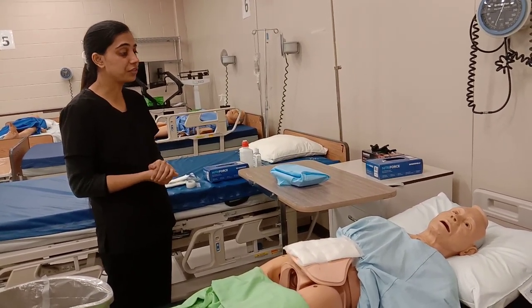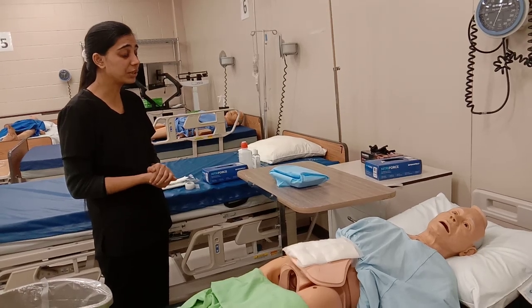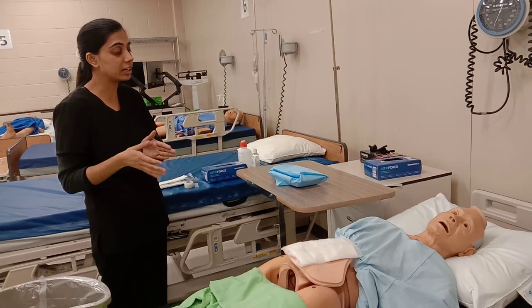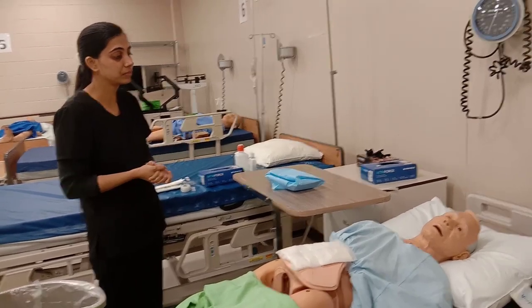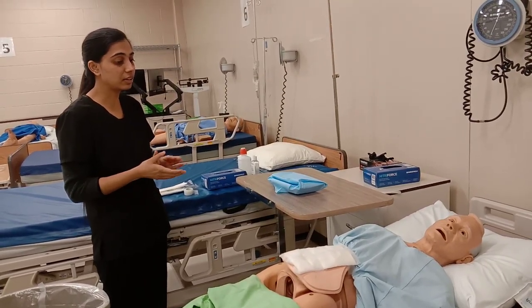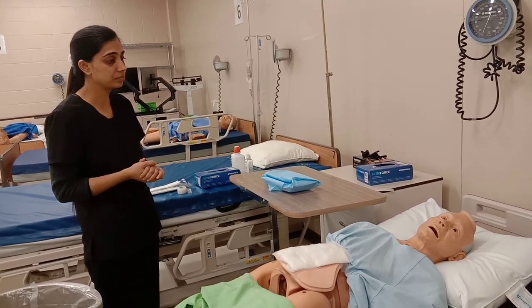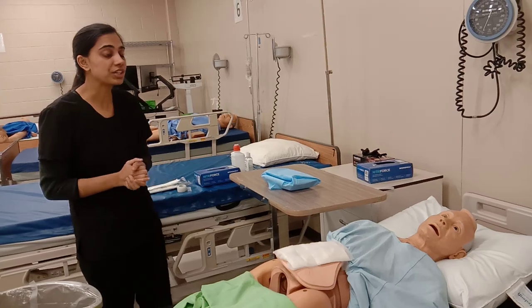Are you having any kind of trouble or pain? Can you rate your pain from 0 to 10, 0 being no pain at all and 10 being the worst pain? Okay, are you having any kind of allergies? Are you taking any kind of medications? Okay, so the patient reported that he has mild pain at the level of 3 and he is not taking any medications and he doesn't have any allergies.